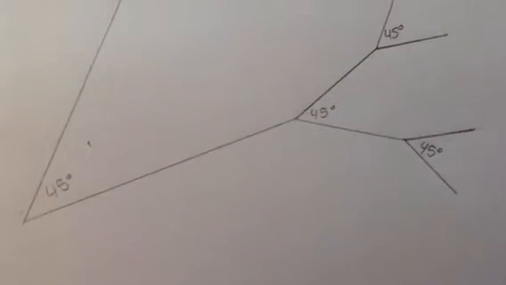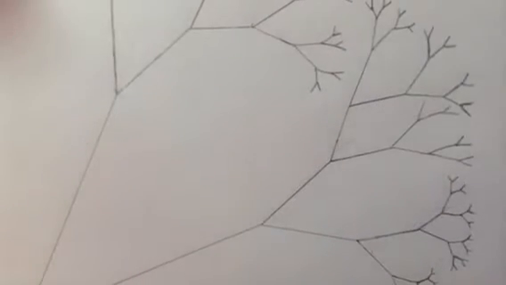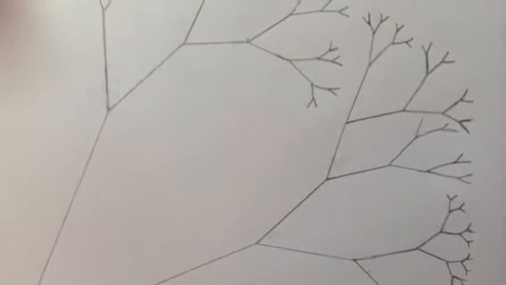This time, draw the lines half the length of the previously drawn lines, so it can be 3.75 centimeters. Repeat these steps a couple of times. Once you're done, this is how your model will look.